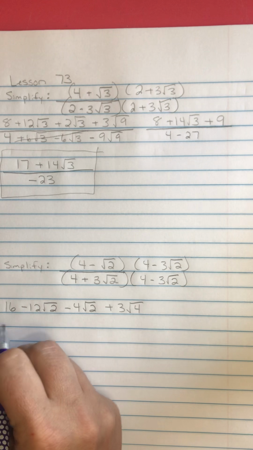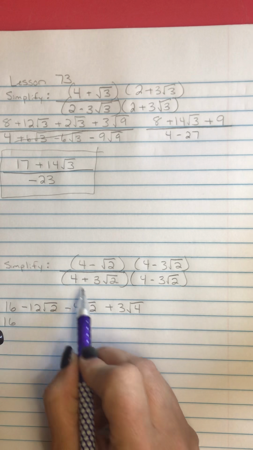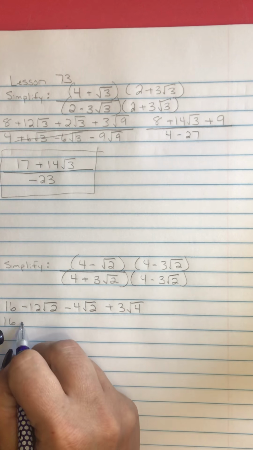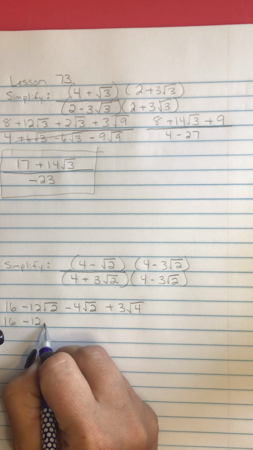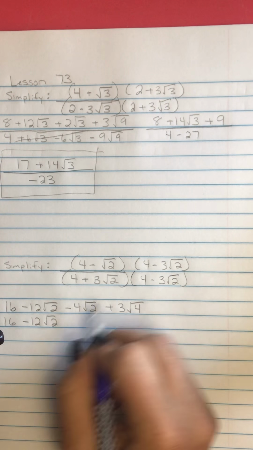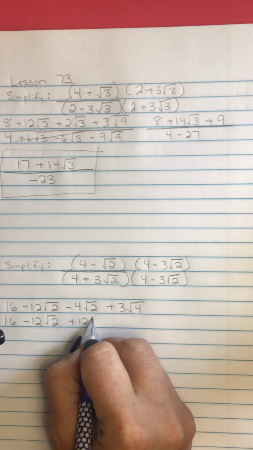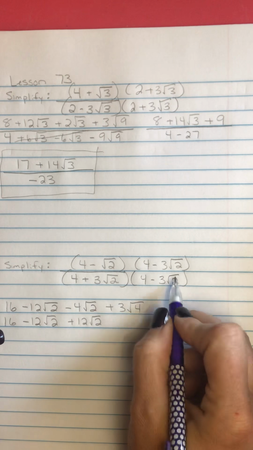Okay, then we go to the bottom, 16, then the outer, okay, the inside, and then the last.